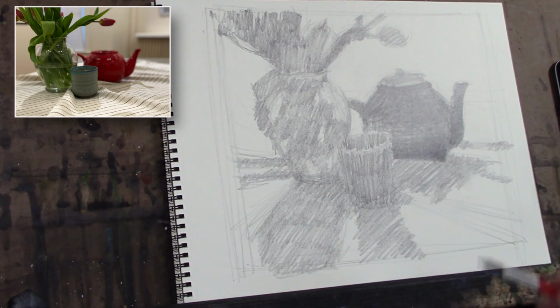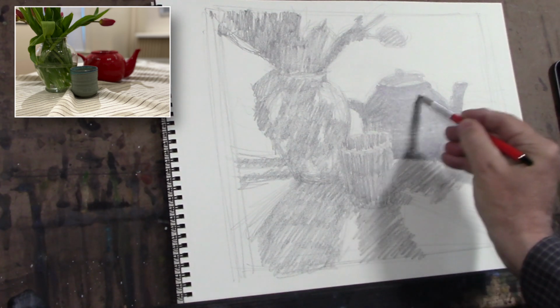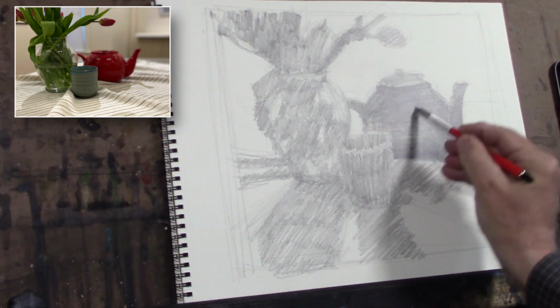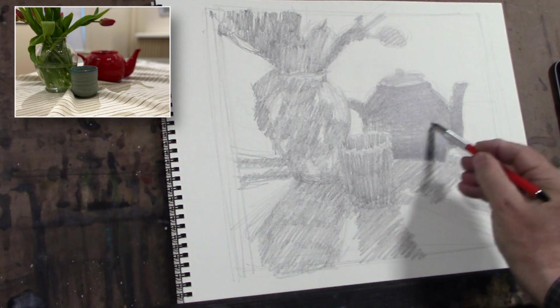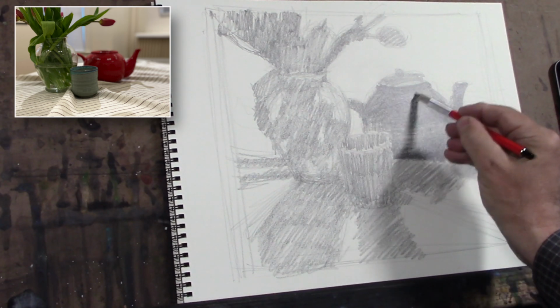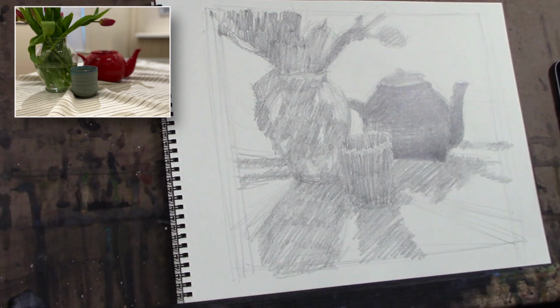Getting some of that light bounce to happen in the center here of the pot. It's very reflective, highly reflective. So we're going to see a lot of that.